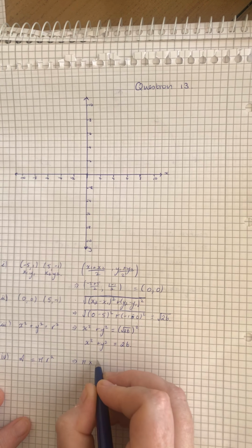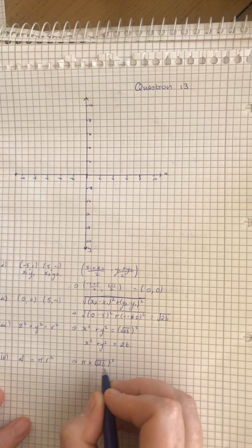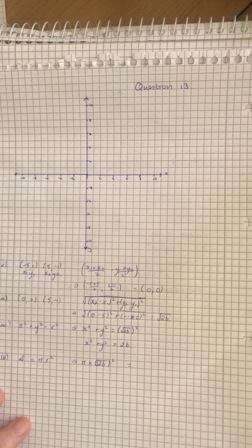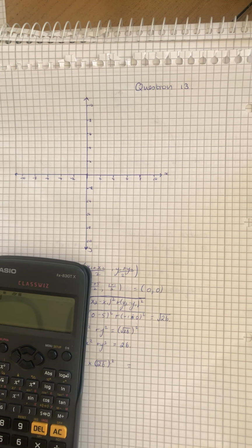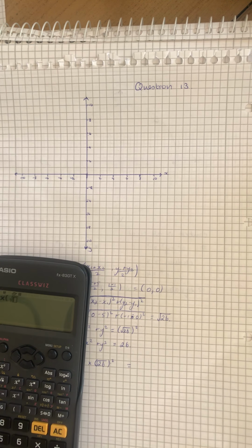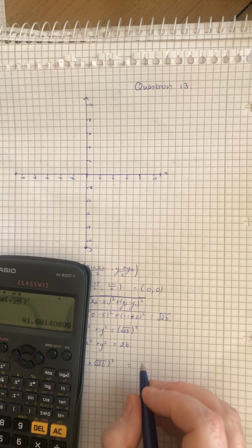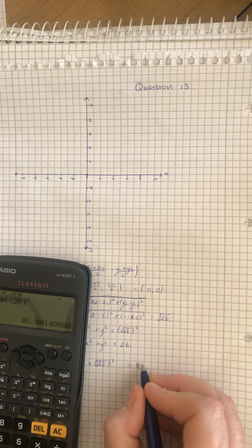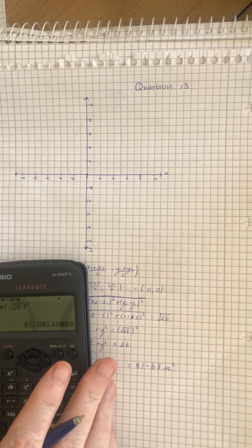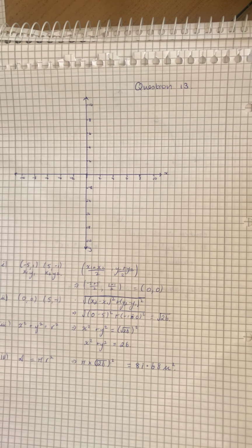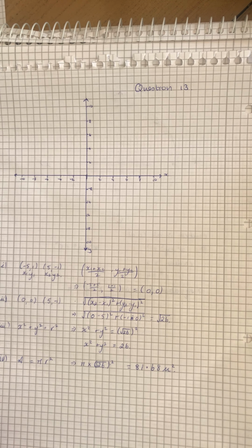So that's pi multiplied by the square root of 26 squared, to 2 decimal places, which is 81.68 units squared.